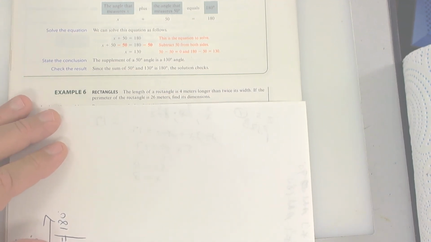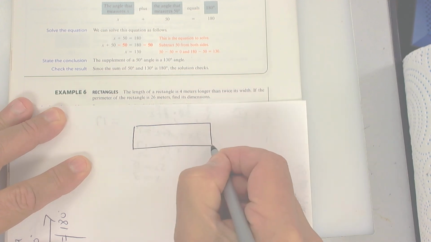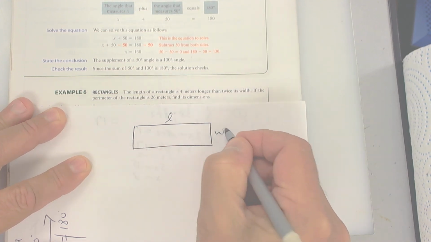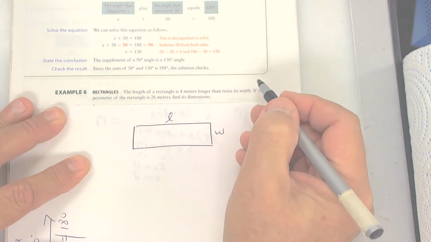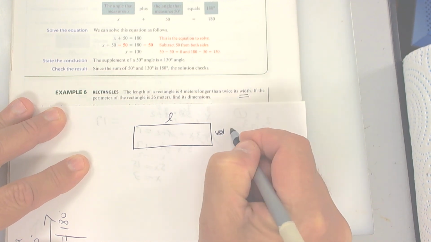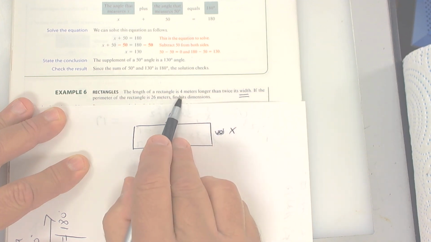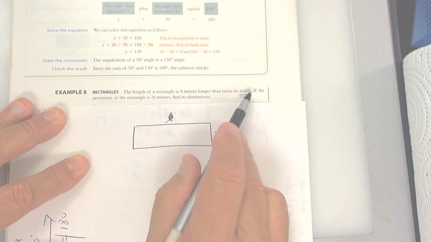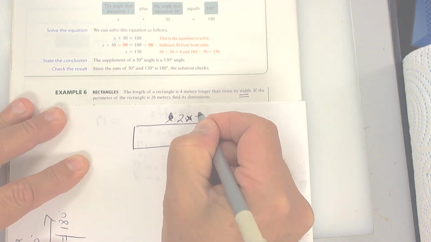Okay, let's finish this up. The length of a rectangle. So draw a rectangle, example 6. The length and the width. The length is 4 meters longer than twice the width. We don't know what the width is, so put X. Therefore, the length is going to be 4 more than twice the width. So twice the width is 2W, or 2X in this case, plus 4.